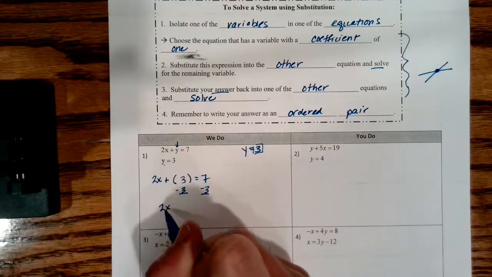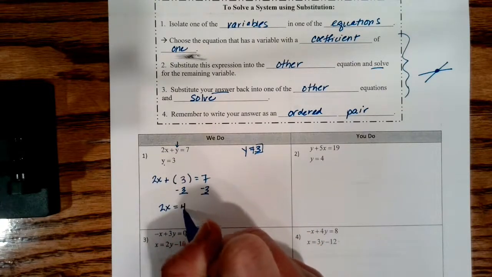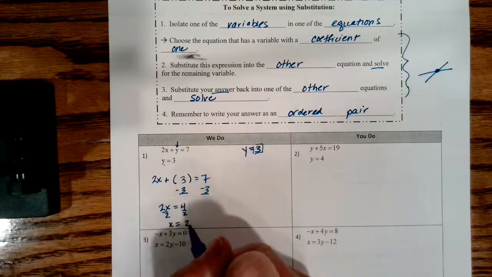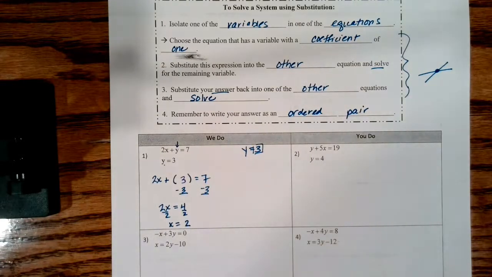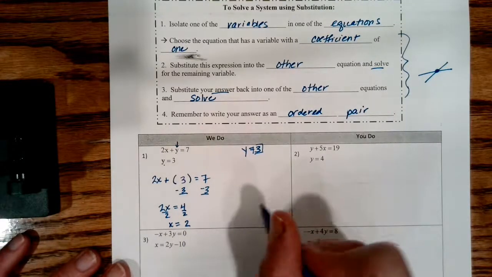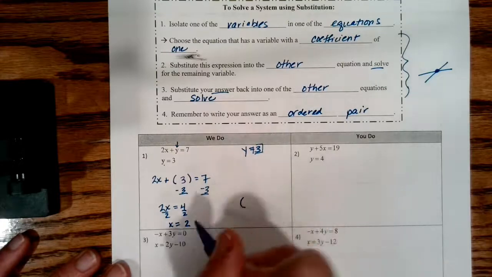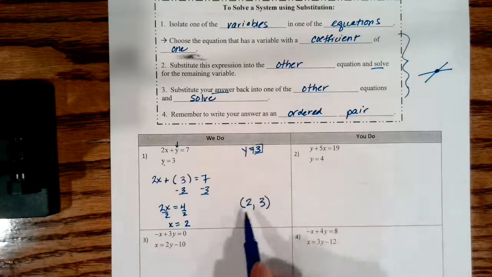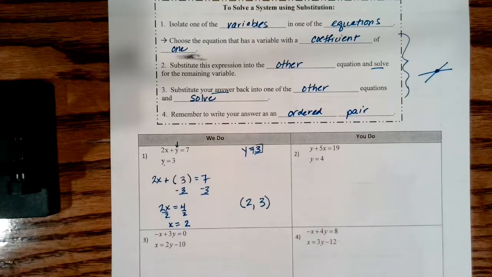Notice I've gone from having two variables to one variable, and that allows me to solve for and get a value for the x. When I know my answer for x and I have a value for y, that's the point where these two equations cross.